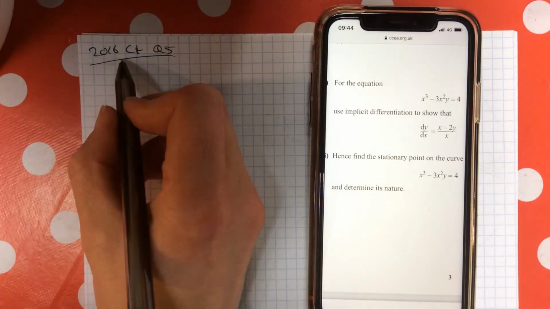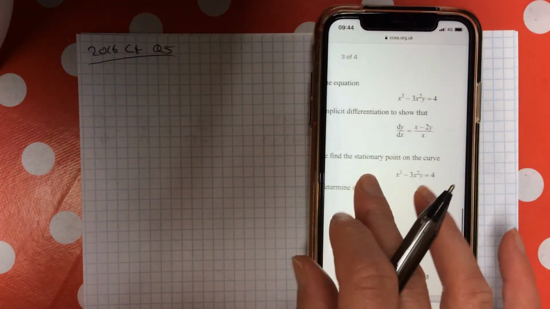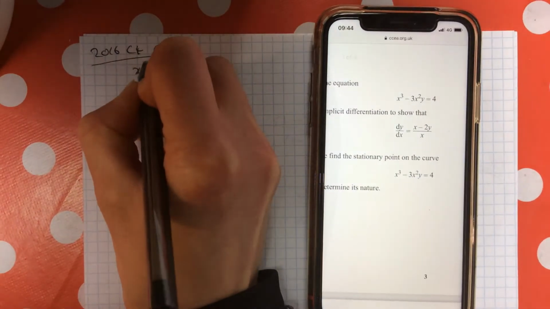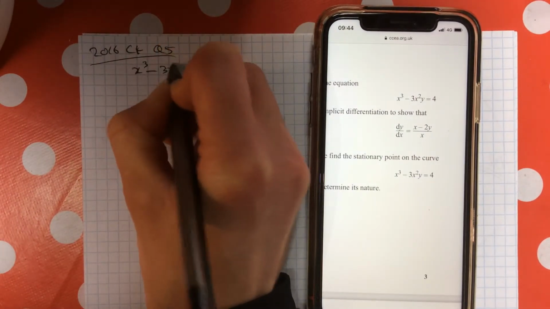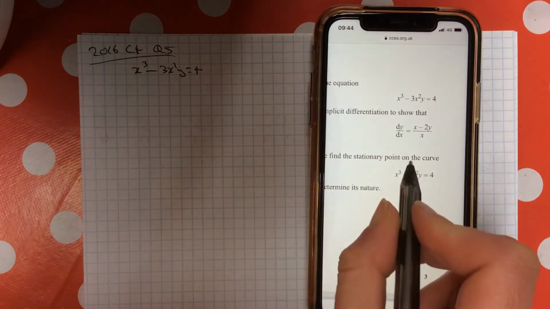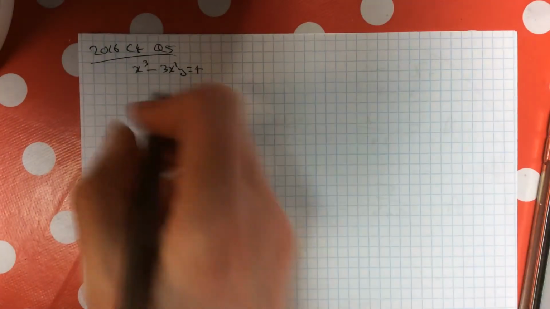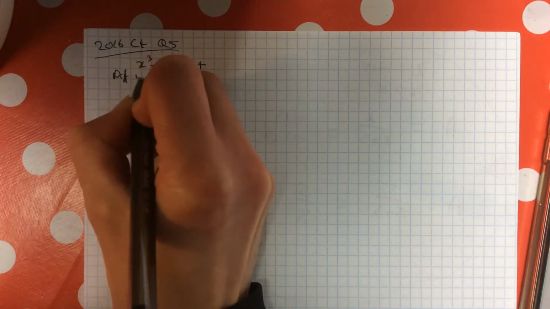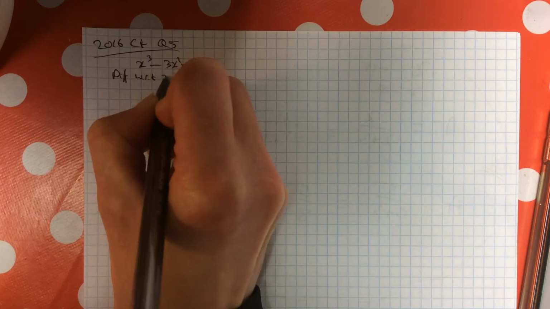We're going to have a look at 2016 C4 question 5. So we've got this equation here, x cubed minus 3x squared y equals 4, and I have to differentiate it. So implicit differentiation. So differentiate with respect to x.